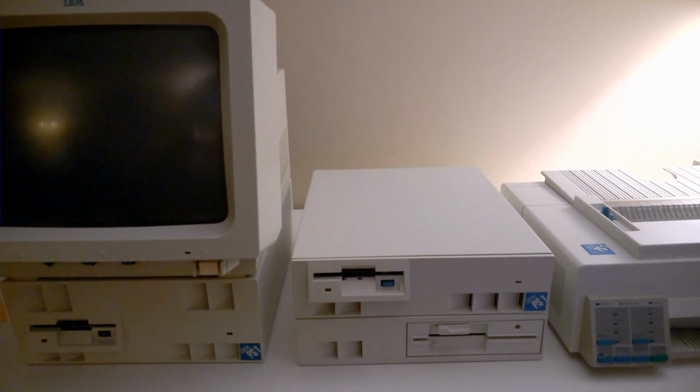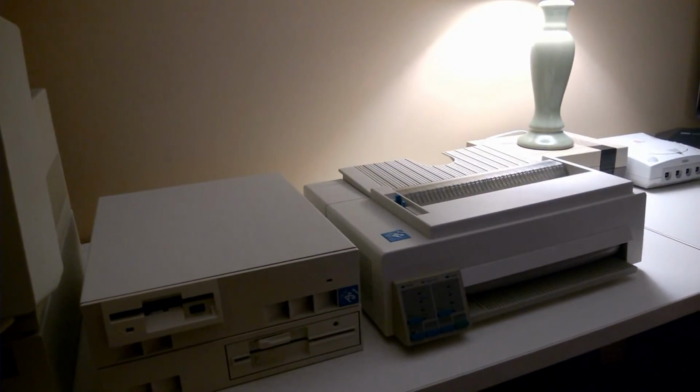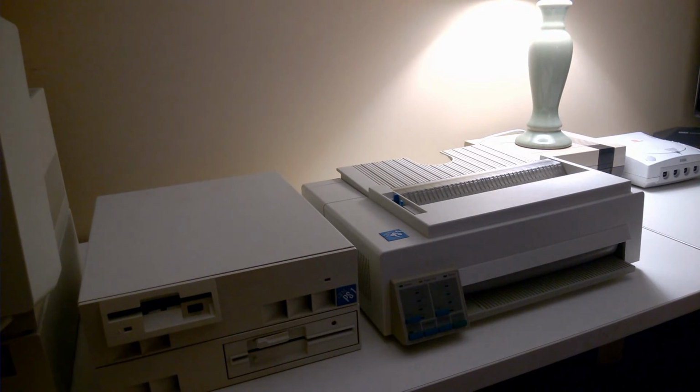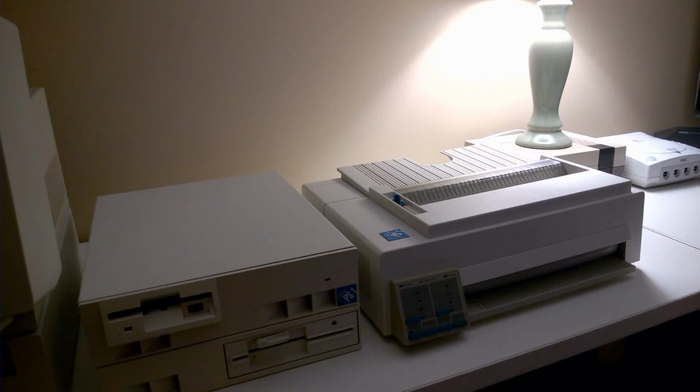Now, the IBM PS1 also had a printer. Right, it's a PS1 branded printer. Unfortunately, this one no longer works.